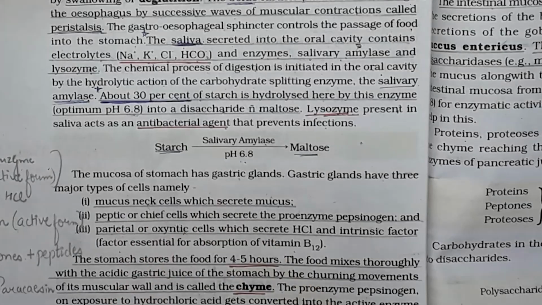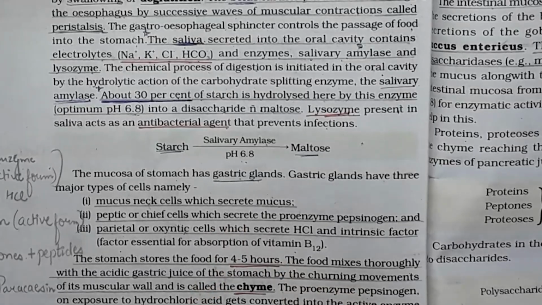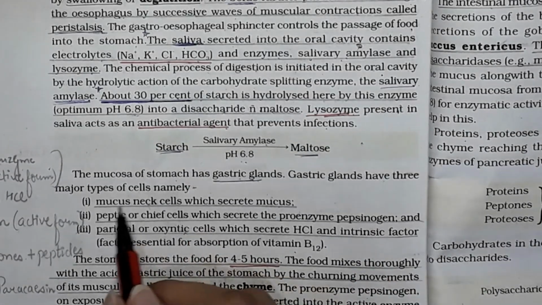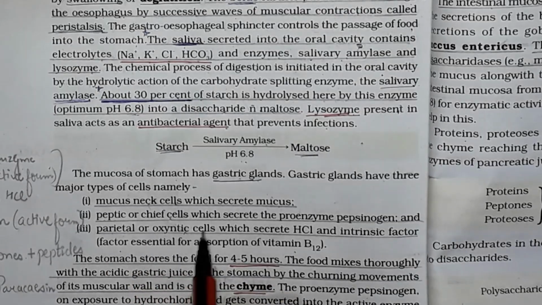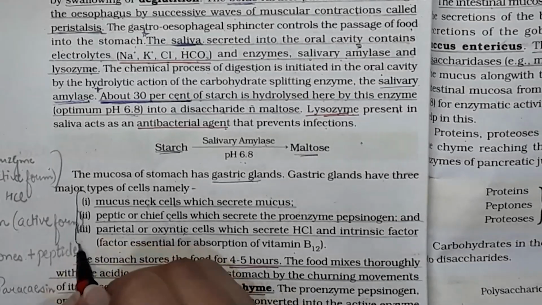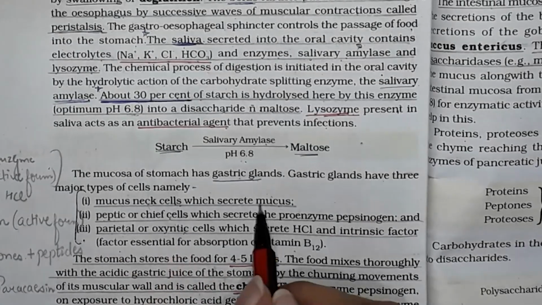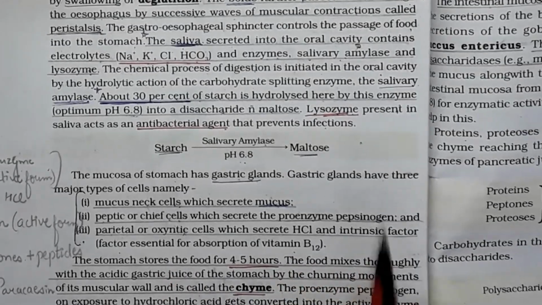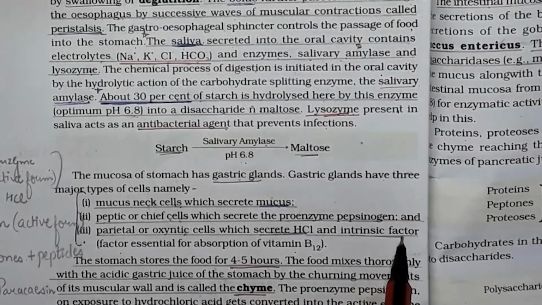Next, the food enters into the stomach. Now, the mucosa of the stomach has gastric glands, and the gastric glands have three major types of cells. They are namely mucous neck cells, peptic or chief cells, and parietal or oxyntic cells. What are the functions of these three cells present in the stomach? The mucous neck cells secrete mucus. The peptic or chief cells secrete the pro-enzyme pepsinogen. Parietal or oxyntic cells secrete HCl and the intrinsic factor.